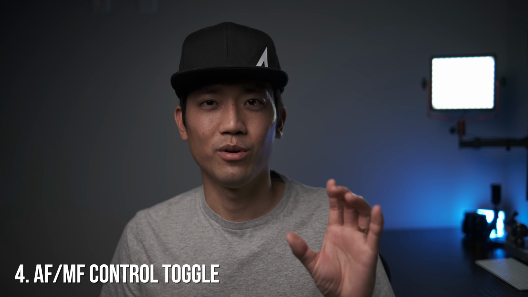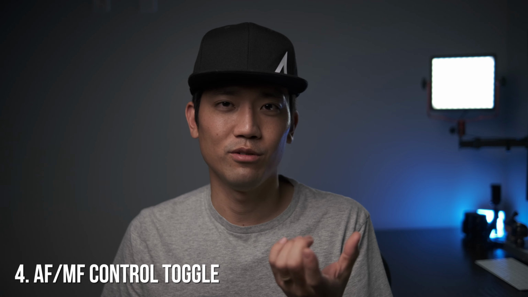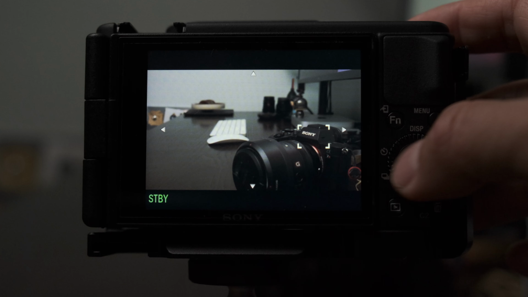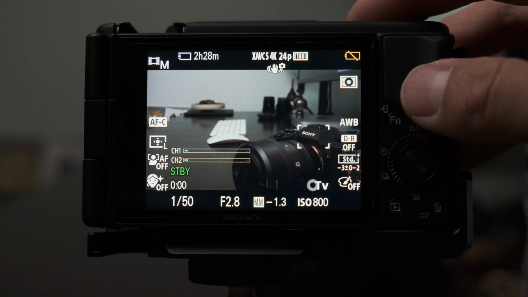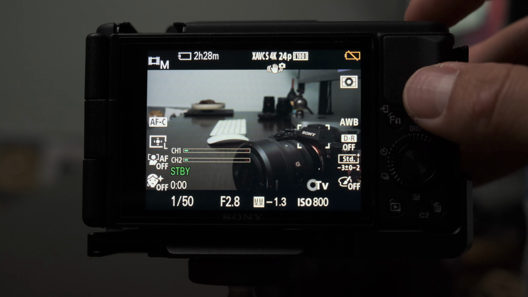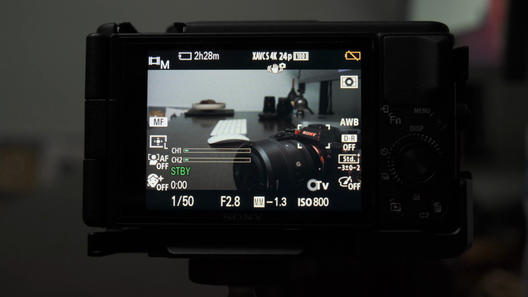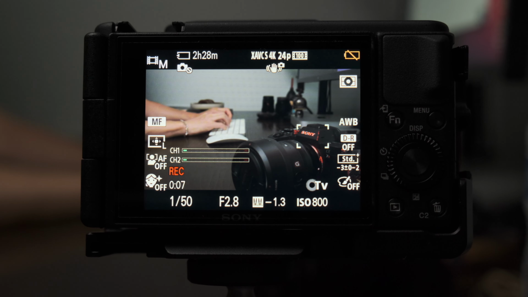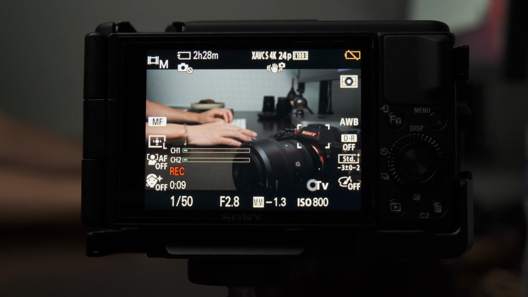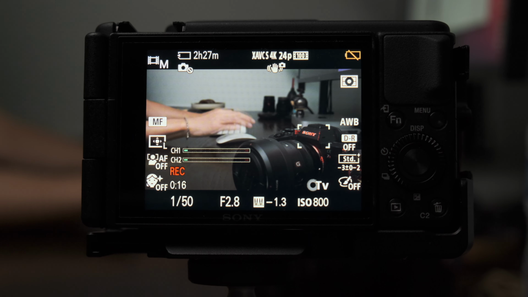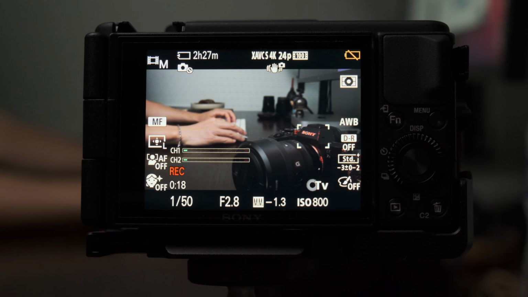And here's tip number 4, using manual focus on your Sony ZV-1. Yes, it doesn't really have a good barrel or way to adjust manual focus. So what I do is I set the toggle AF as C1, have the certain thing that I want to be in focus, and I can just change it to manual focus and then start recording. This is useful when you are shooting at a place where there are a lot of moving people or moving objects, so this way you don't lose focus of your subject.